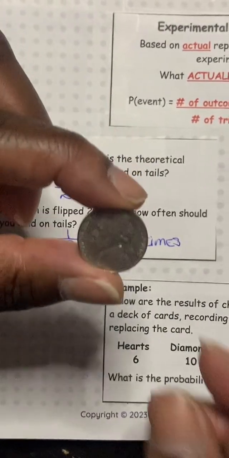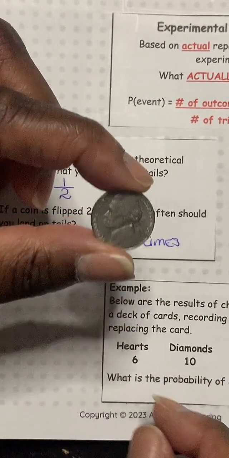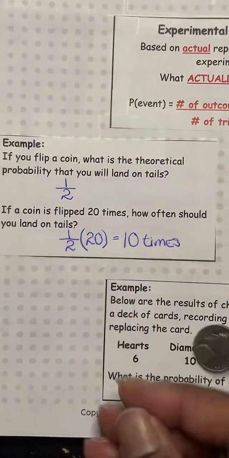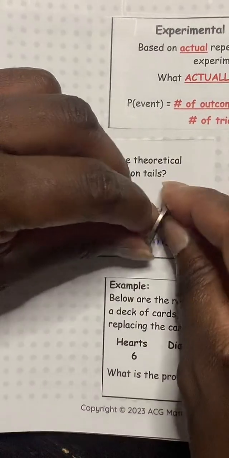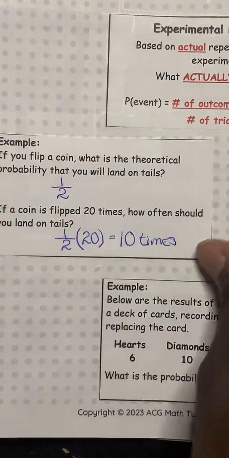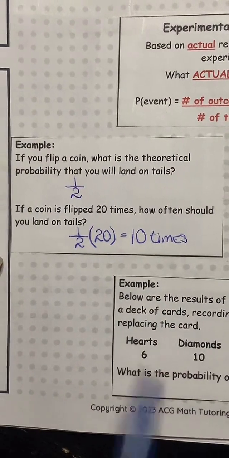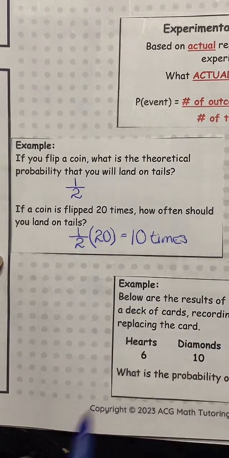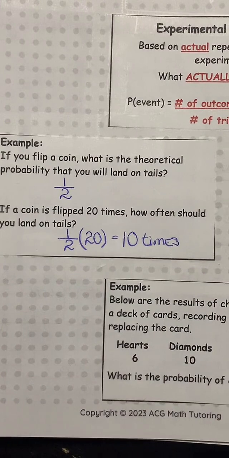So if I were to flip this coin multiple times, 20 times, and I record it, obviously I'm not flipping correctly, but I used to love doing this. Anyway, if I flip my coin 20 times and I keep record of how many times I flip it, that is experimental.